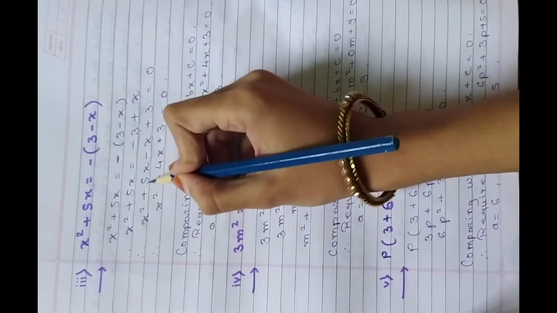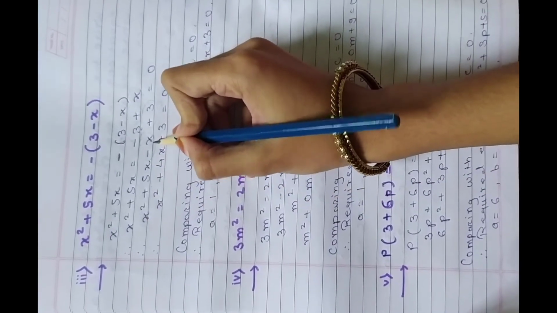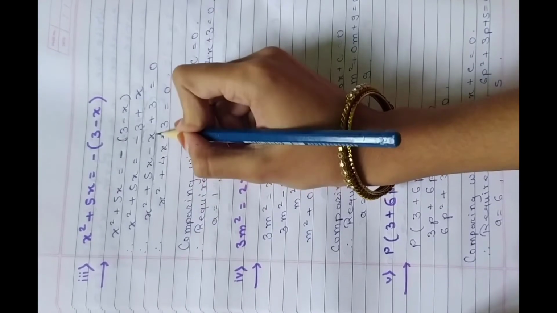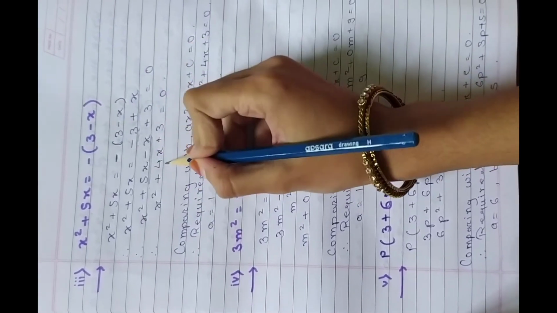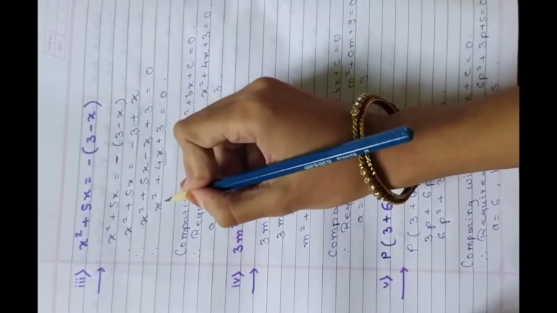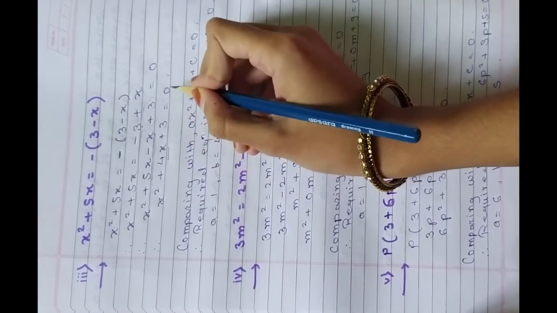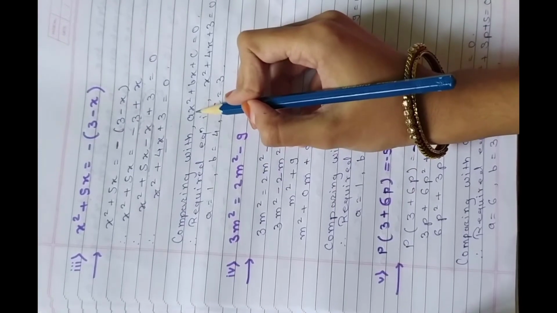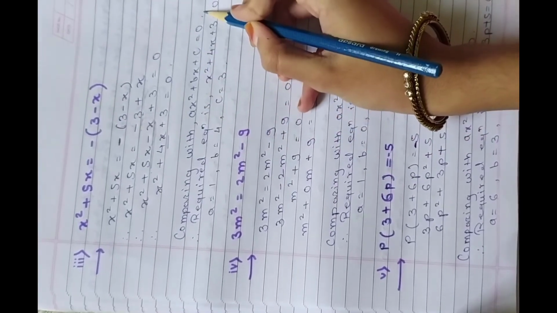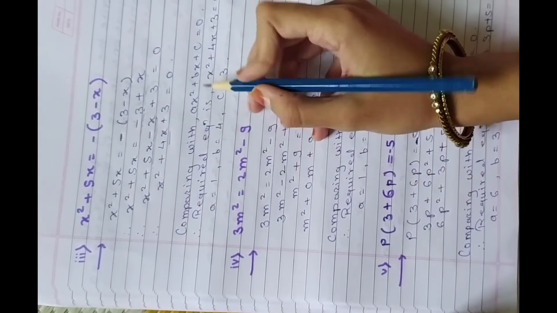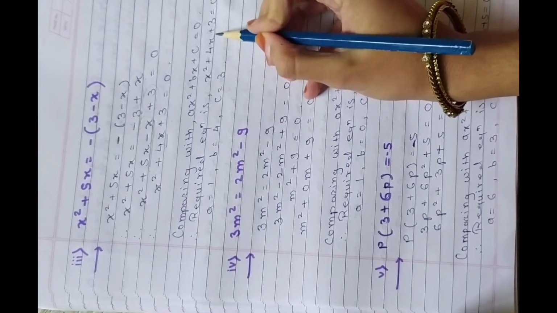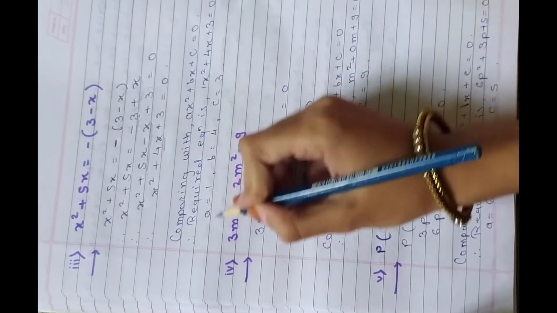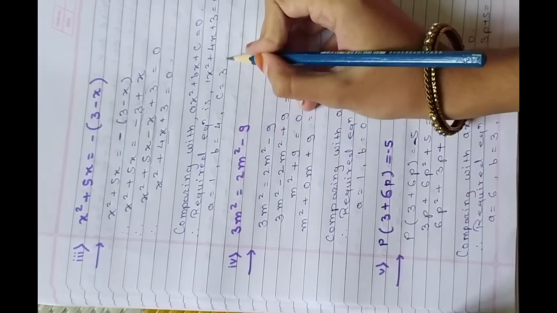So x square plus 5x minus x plus 3 is equal to 0. Solve this: 5x minus x is 4x. So x square plus 4x plus 3 is equal to 0 is the equation. Compare this equation with ax square plus bx plus c is equal to 0. Then our required equation is x square plus 4x plus 3 is equal to 0. Now here a is 1, b is 4 and c is 3.